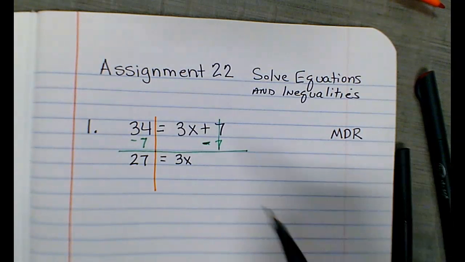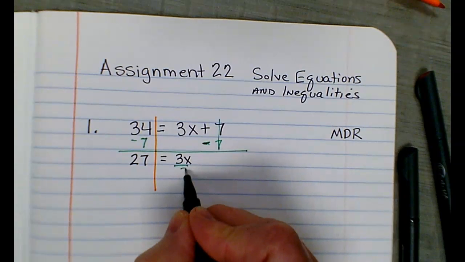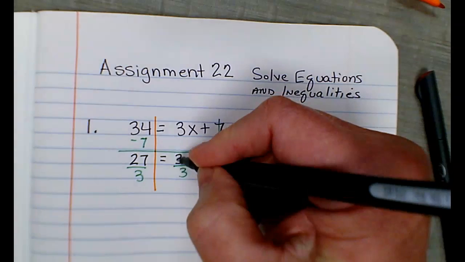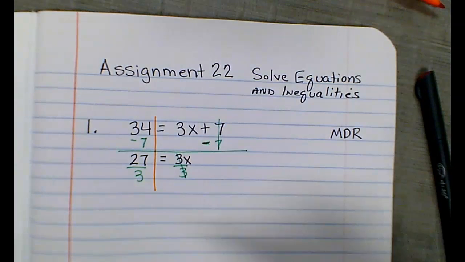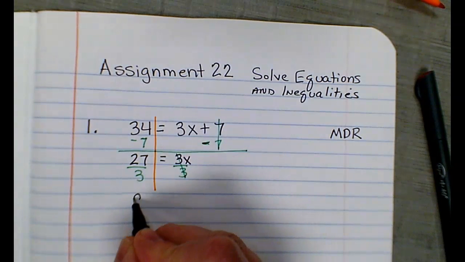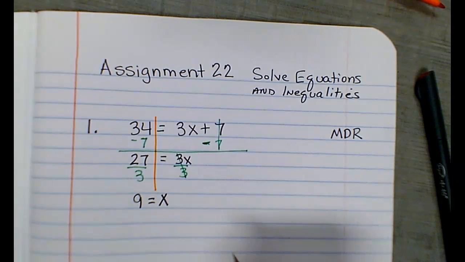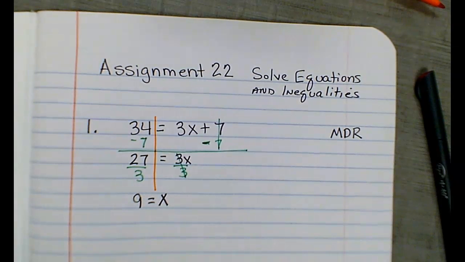I need to solve for the x. That means I need to divide by the 3, so the 3 will cancel out. 3 will go into 27 9 times. The answer is 9.